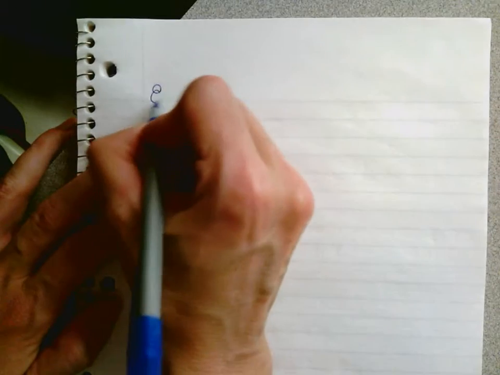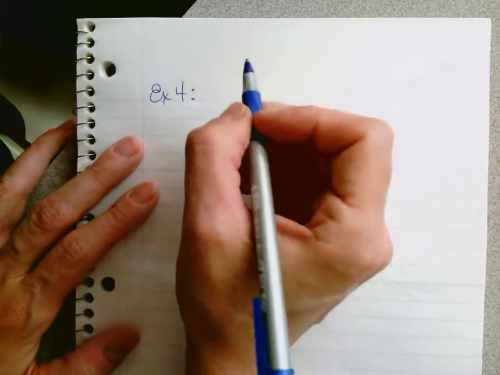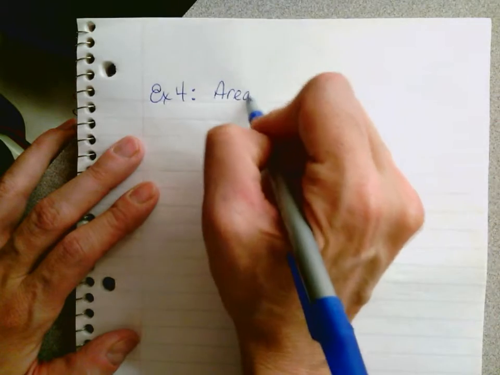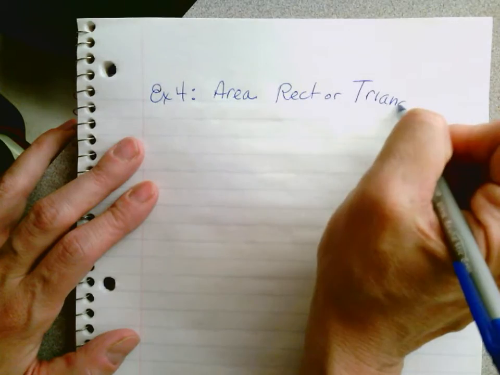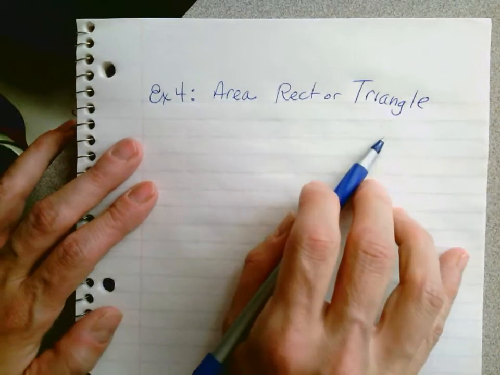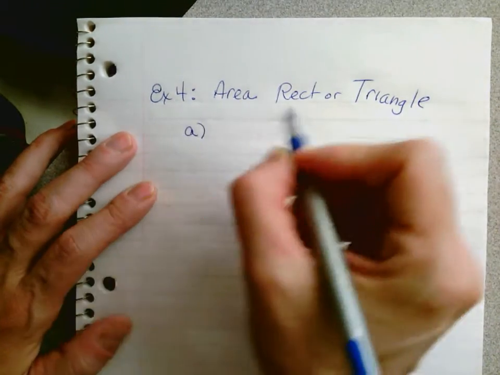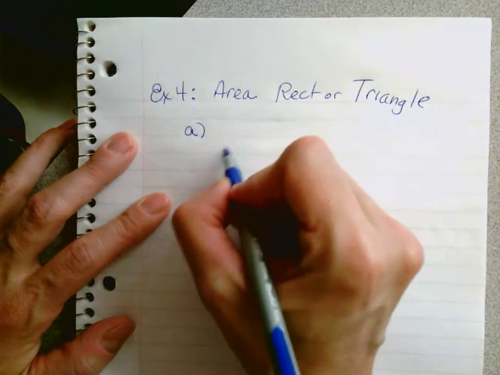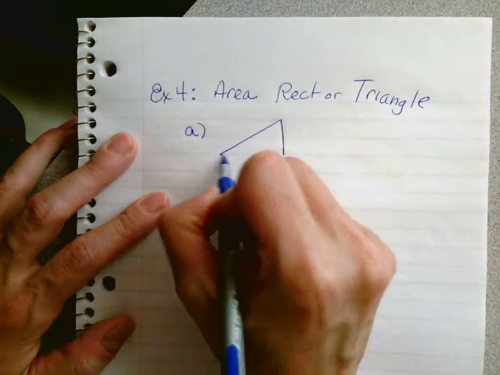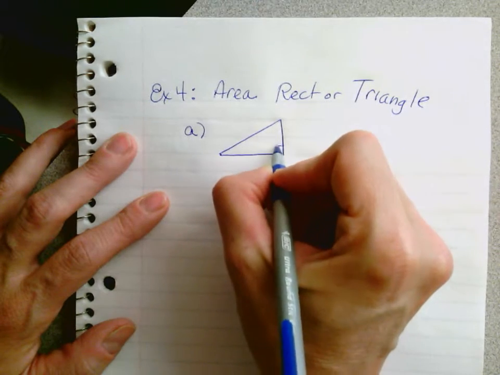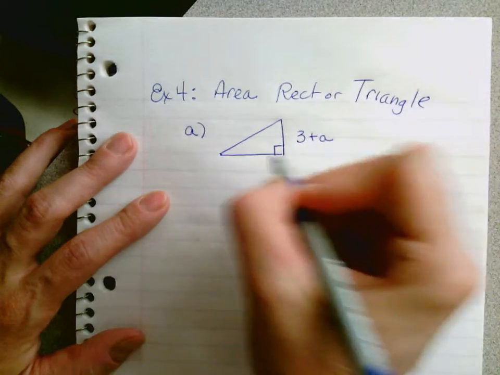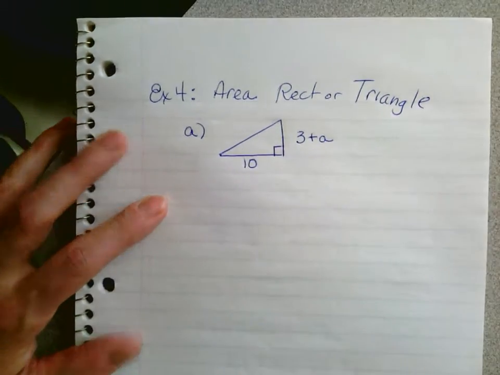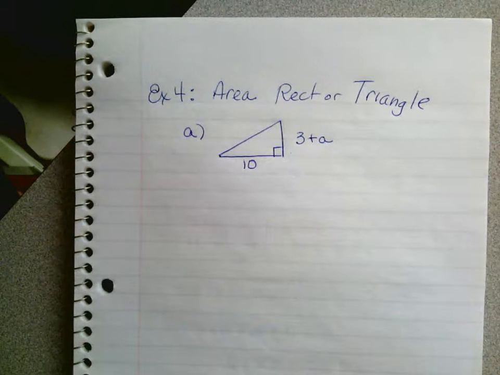Okay. Last sample. If you need to look at my notes, you can, but I got to keep going. Find the area. So your book says area of a rectangle or triangle. You can look for their examples. Here's mine. A says it's a triangle. This is mine. And the base is 10 and the height is 3 plus a.